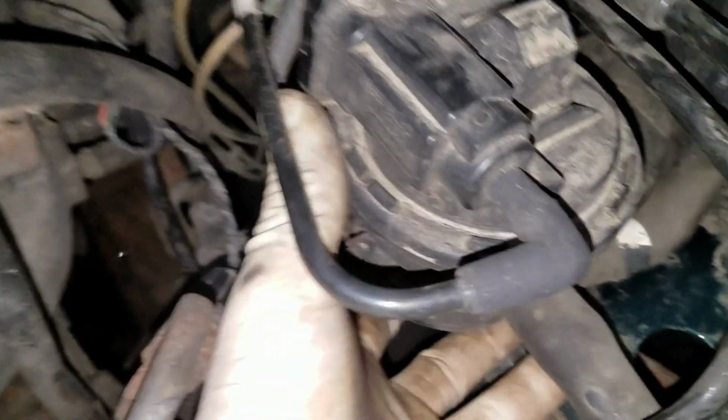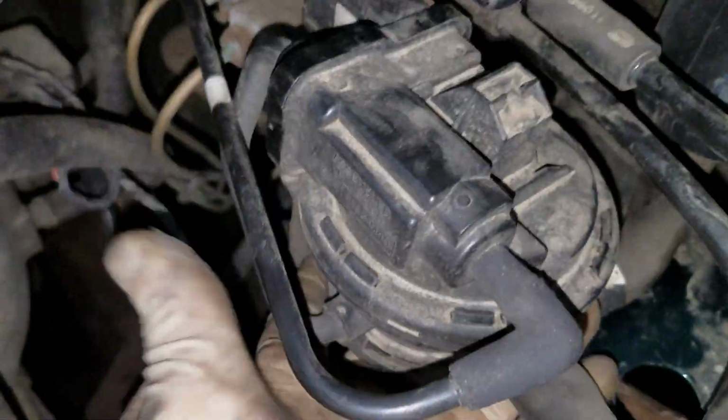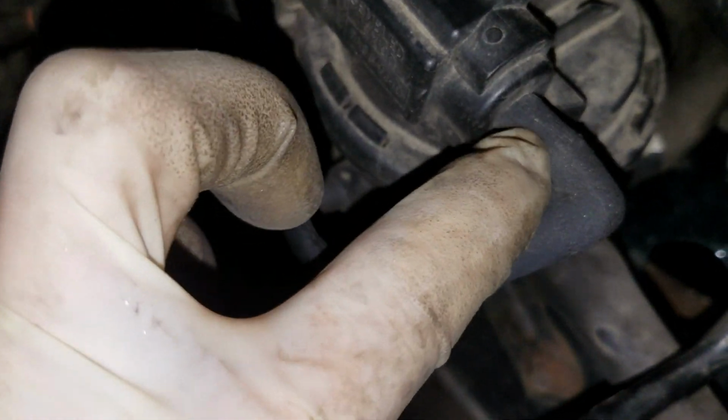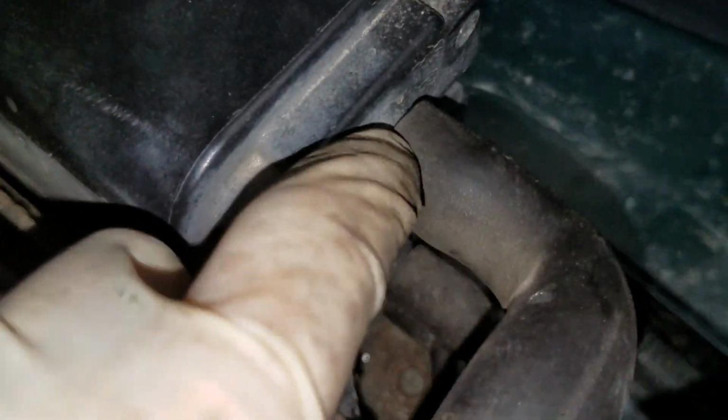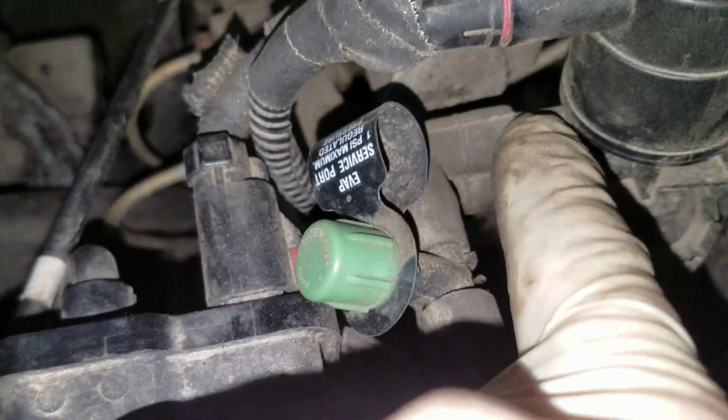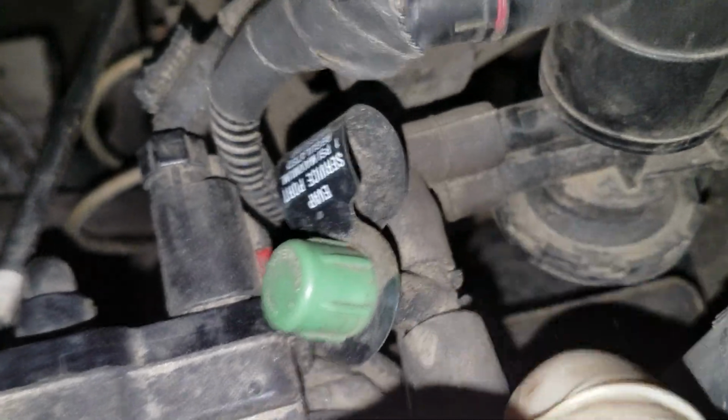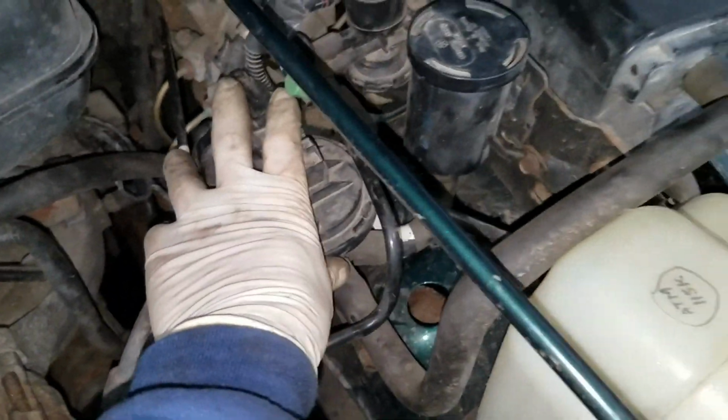But this is our leak detection pump here, and these are very common on a lot of Chrysler products, and they don't usually leak externally. What happens is they usually don't vent properly, and that's how they fail, and it'll cause a large EVAP leak code. So if you're not finding any leaks and you have leak codes and your vehicle has a leak detection pump, that is definitely going to be the most common cause, and I'd be going after that sucker right there.